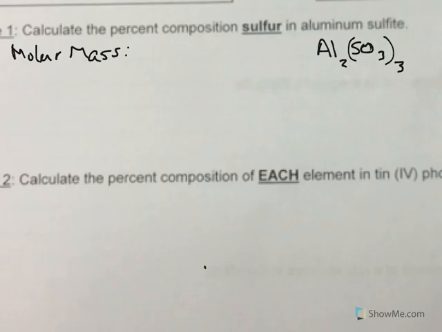So 9 times the mass of oxygen, which is 15.999. So that's going to give us a molar mass for this compound of 294.153 grams per mole.